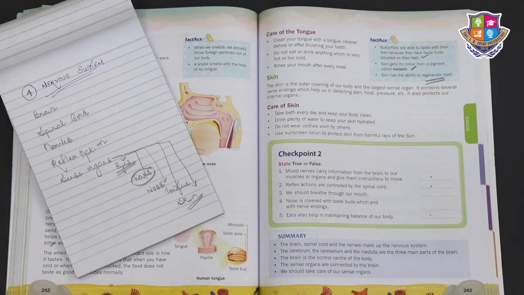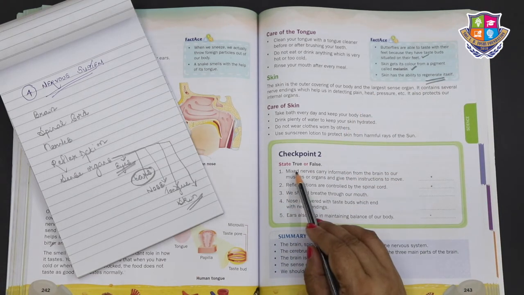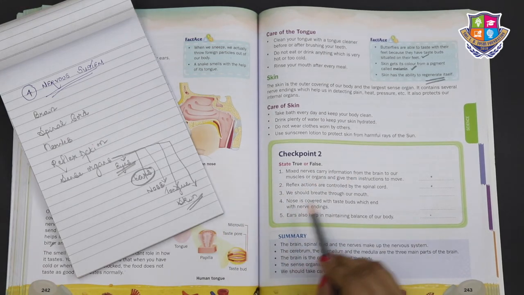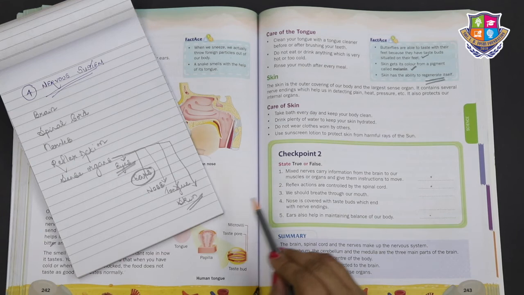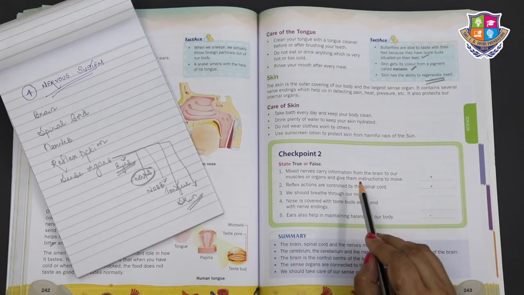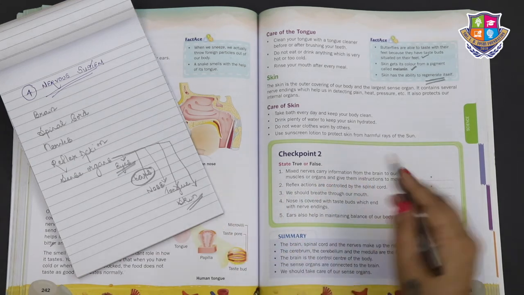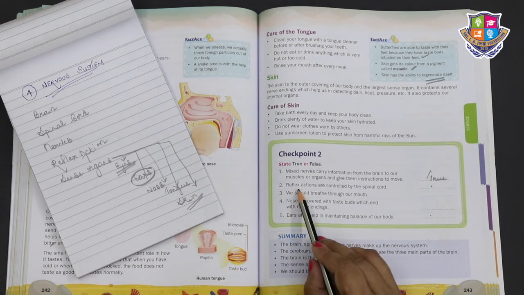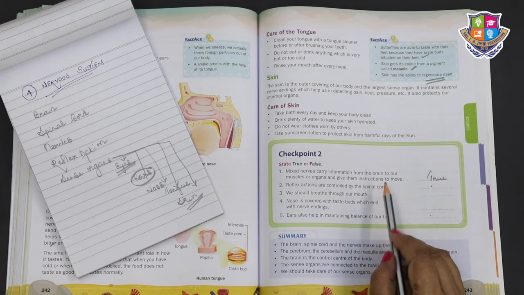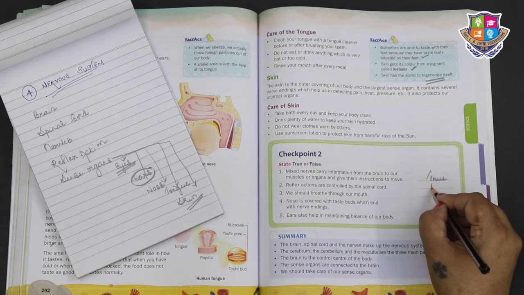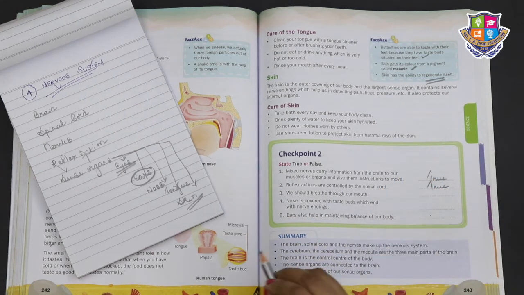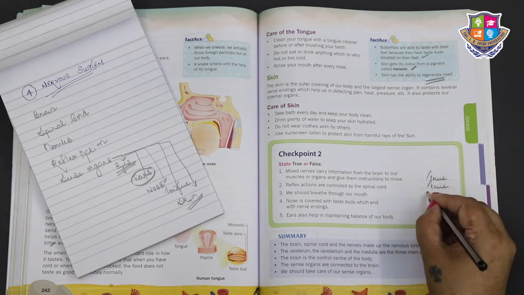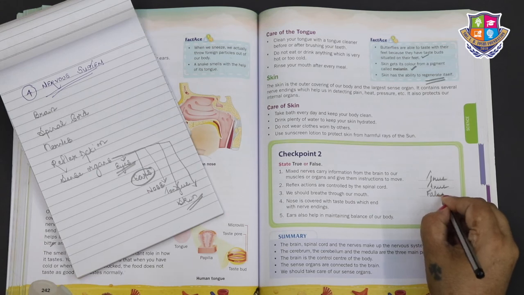Now let's go to checkpoint 2. State true or false. Mixed nerves carry information from the brain to our muscles or organs and give them instructions to move. This is definitely true. Reflex actions are controlled by the spinal cord. This is also true. We should breathe through our mouth. False. We should breathe through our nose.